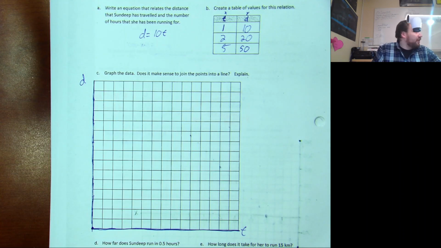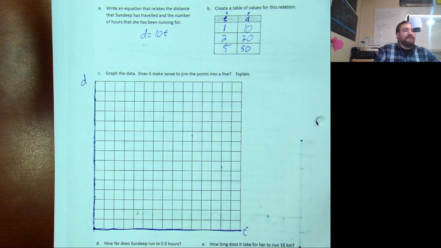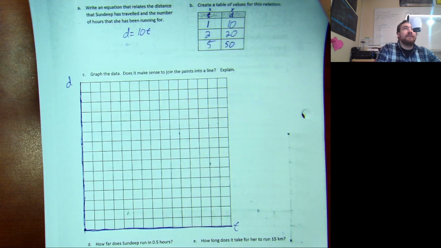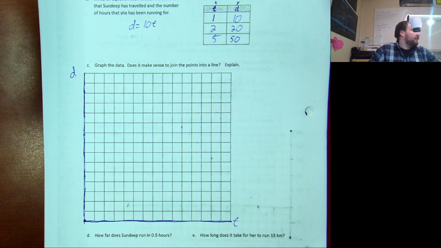So what's my scale going to look like now? We have to pick a scale that reflects the spread of the data, and it probably wouldn't be a bad idea to look ahead and see what kind of questions they might ask us after our graph has been made. So based on what you may or may not see on the page, what do you think might be a good scale for this graph?